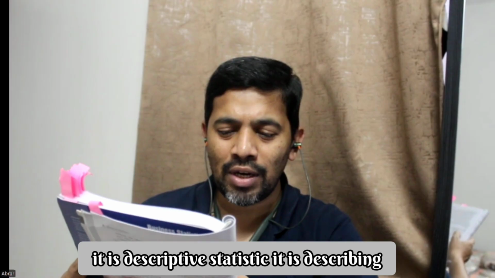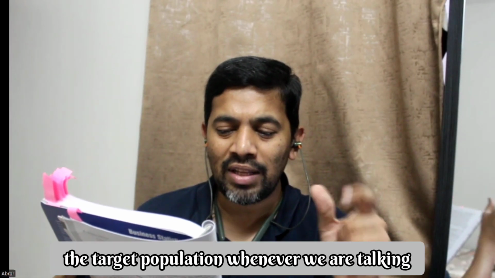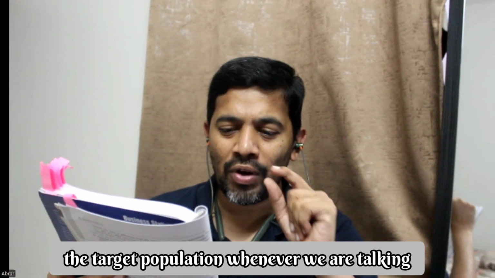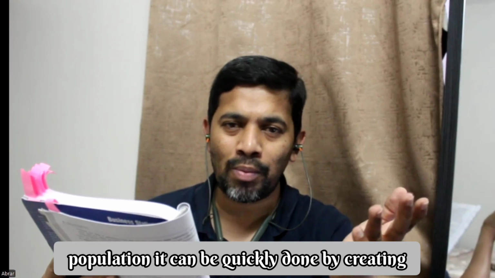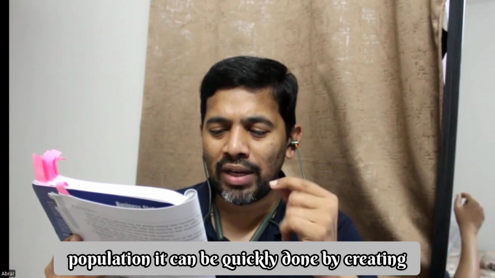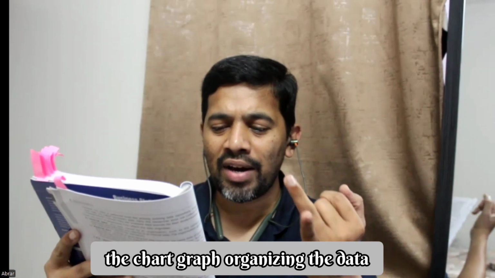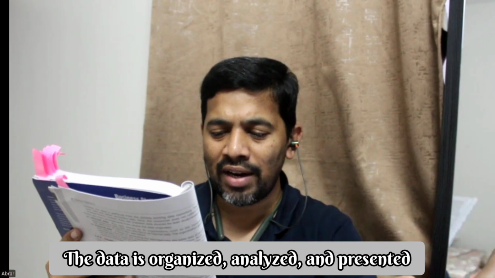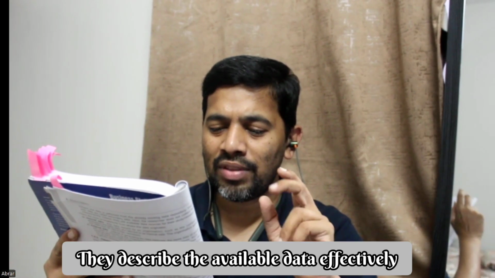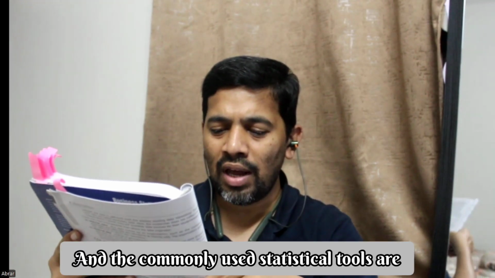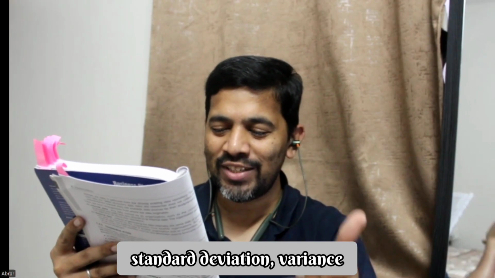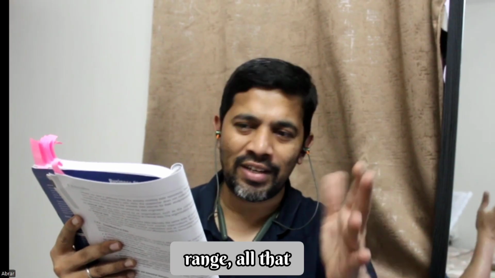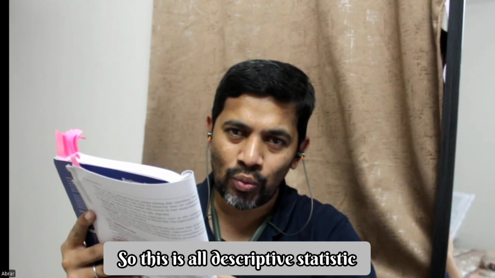So it is descriptive statistics. It is describing the target population. Whenever we are talking about descriptive, we are only talking about the population. It can be quickly done by creating charts, graphs, organizing the data, like sorting the data, all that. The data is organized, analyzed, and presented. They describe the available data effectively. And the commonly used statistical tools are mean, median, mode, standard deviation, variance, range, all that, right? So this is all descriptive statistics.